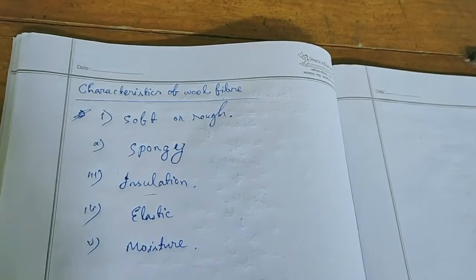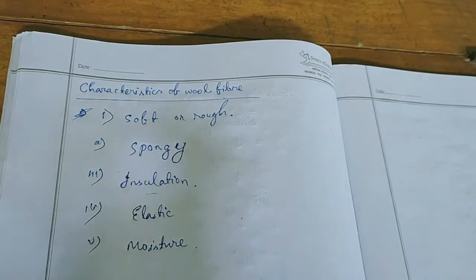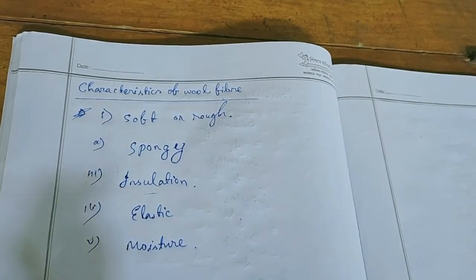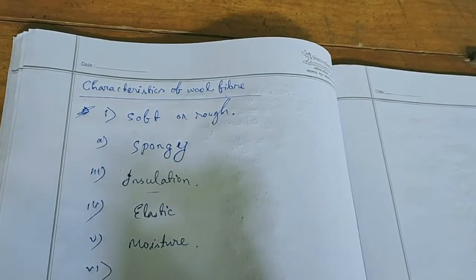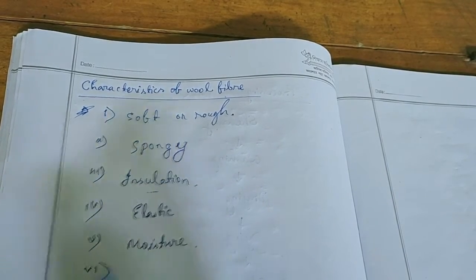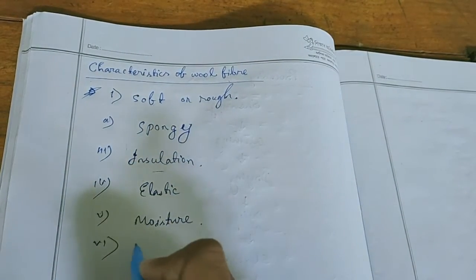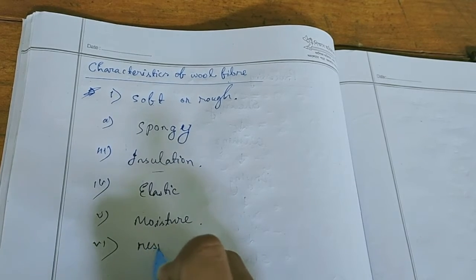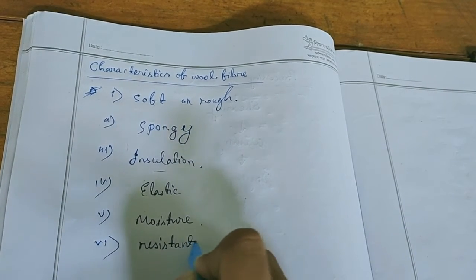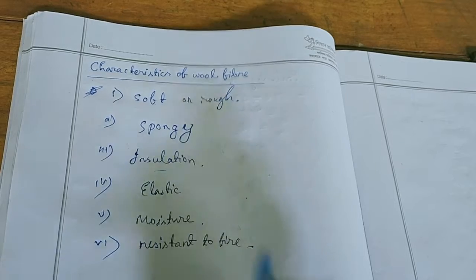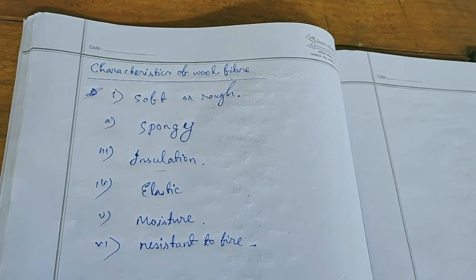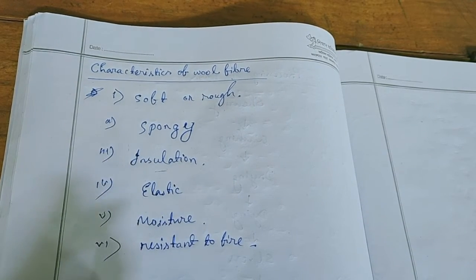Wool can absorb a very good amount of moisture without getting damp. Then number 6 is wool is resistant to fire. Resistant to fire means it does not burn easily.